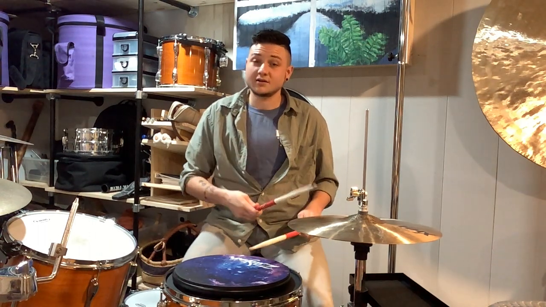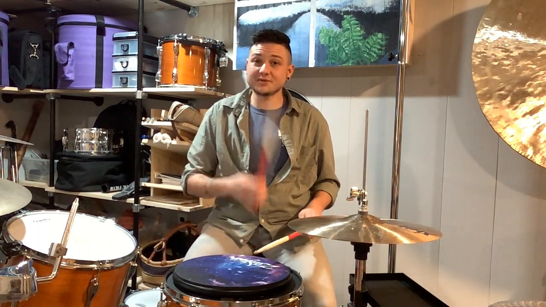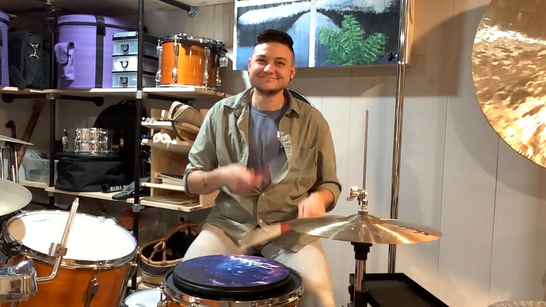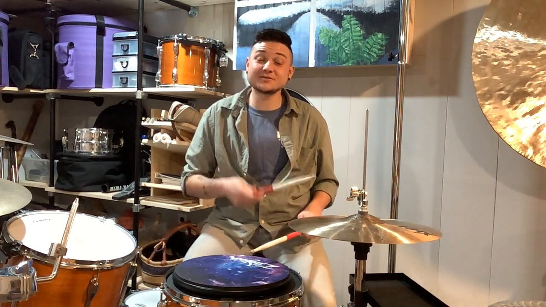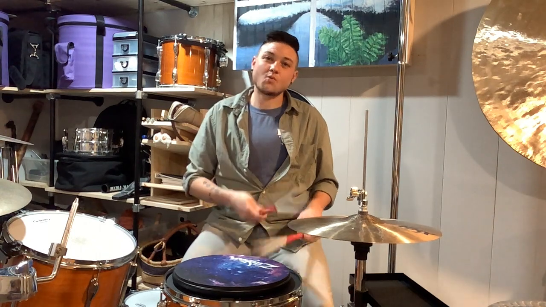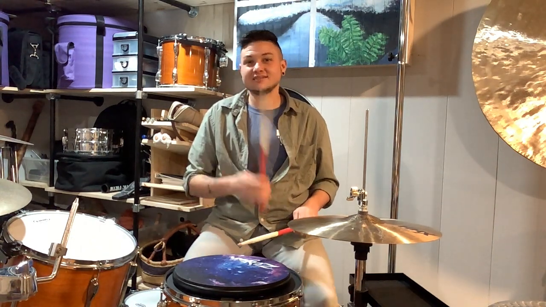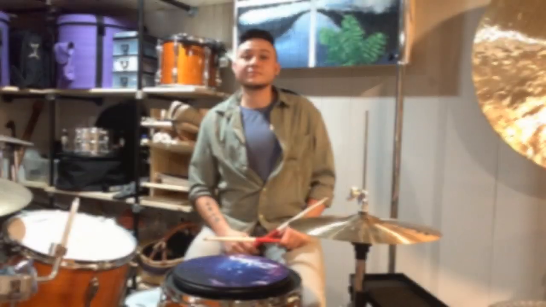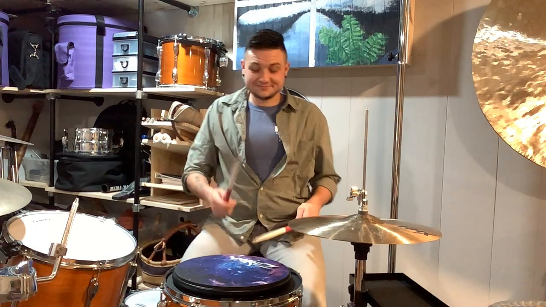So we've got a quarter note subdivision on the bass, an eighth note subdivision on the snare, and a 16th note subdivision on the hat. 1, E, and. So let's try to take that a little bit faster, but only if you've got it.